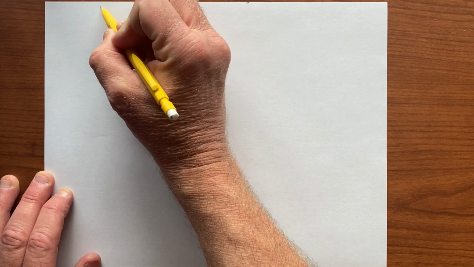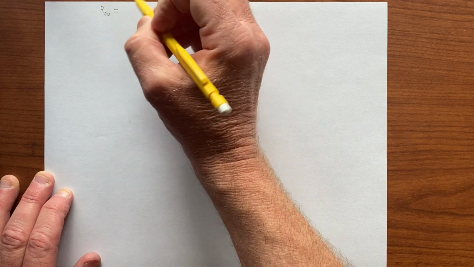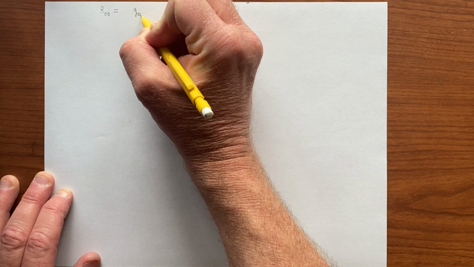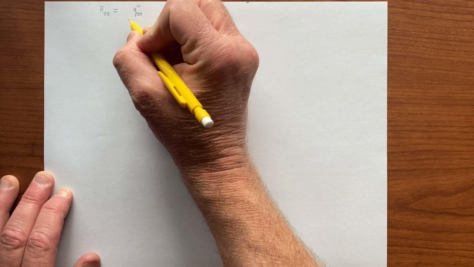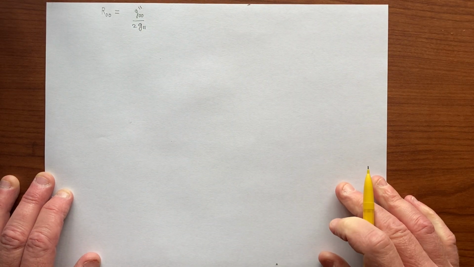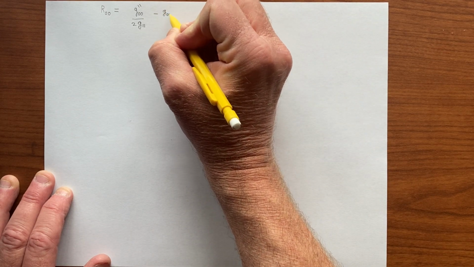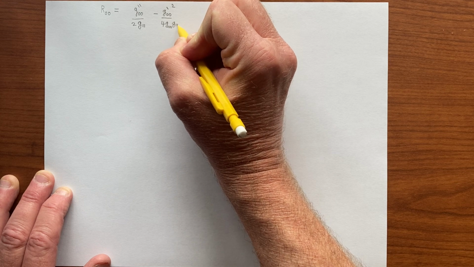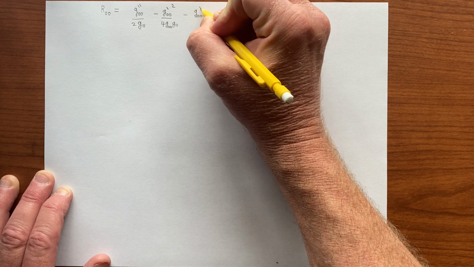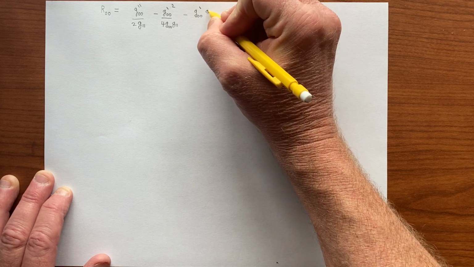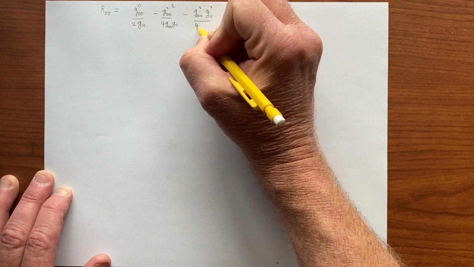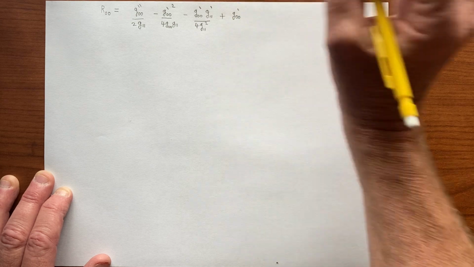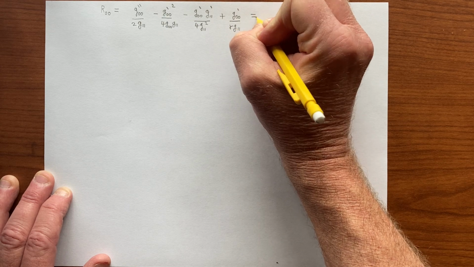Let's write out our three equations. So r00 is equal to, and for simplicity, we'll do derivatives with a prime. We have two derivatives in g00: g00 double prime over 2 g11, minus g00 prime squared over 4 g00 g11, minus g00 prime, derivative with respect to r, g11 prime, divided by 4 g11 squared, plus the derivative of g00 with respect to r over r g11, and that's equal to 0.